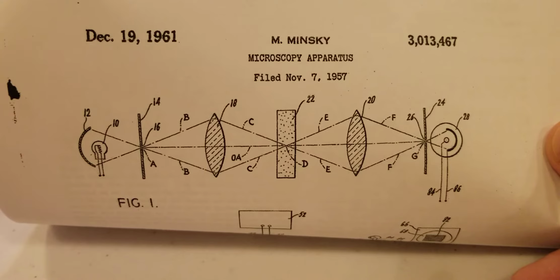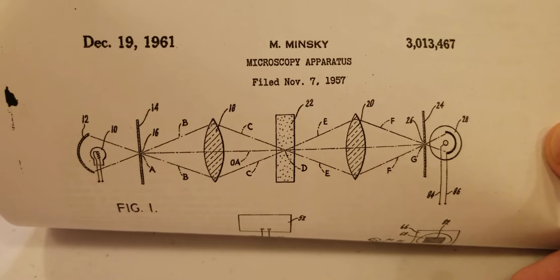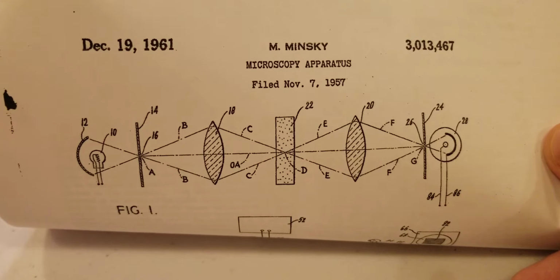This is Professor Alan Haungs, Physics 124, Lab 10, Lenses, Mirrors, and Optical Instruments.